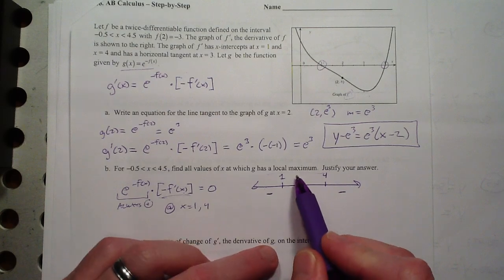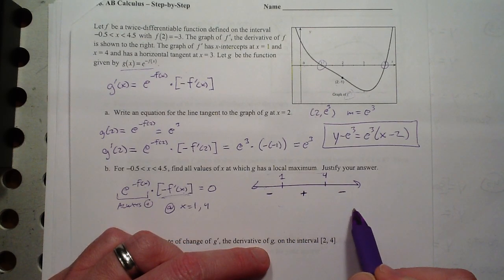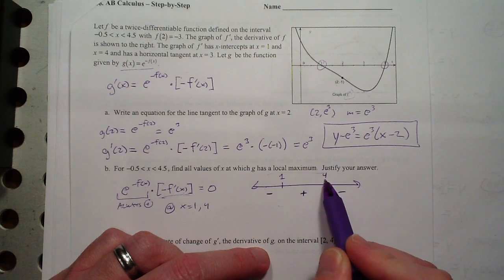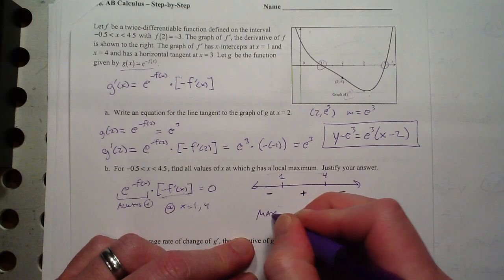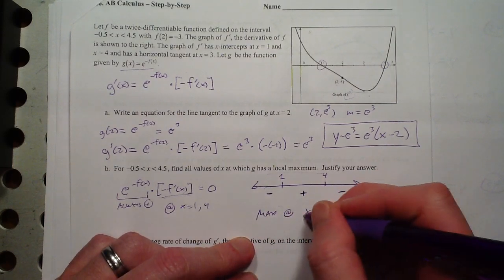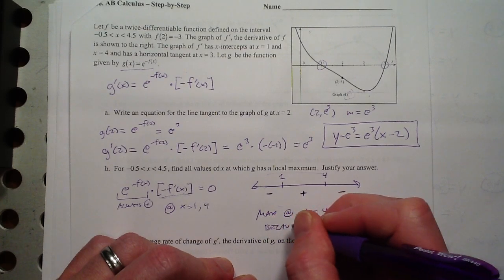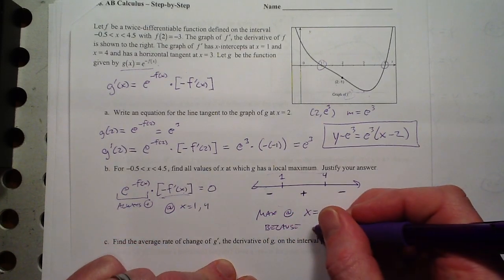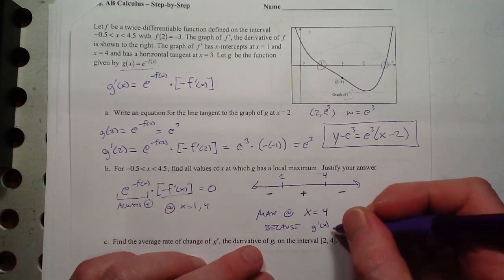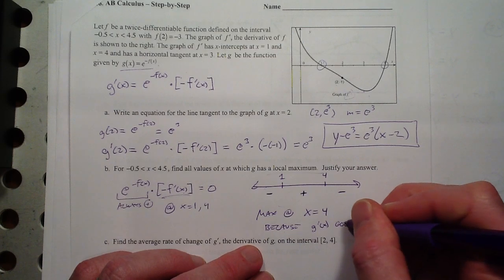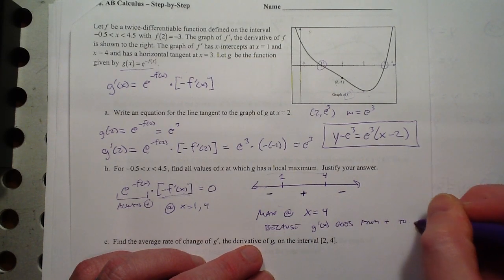So looks like I've got decreasing, increasing, decreasing. So the maximum would happen here when I went from increasing to decreasing. Maximum at x equals 4. Because the derivative, g prime of x, remember that's the derivative of g, goes from positive to negative.